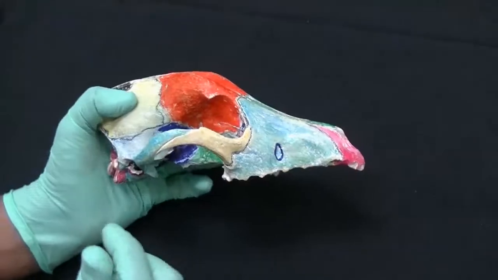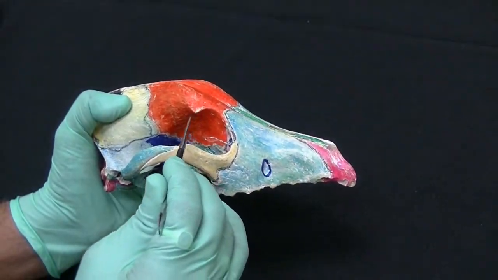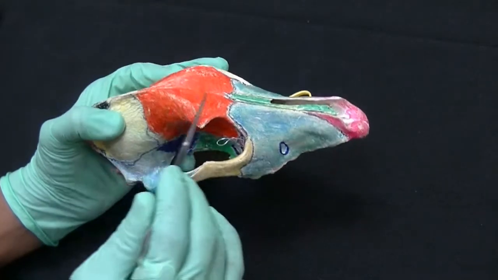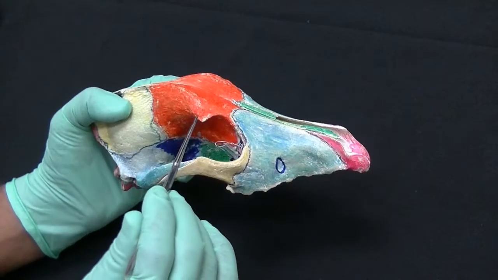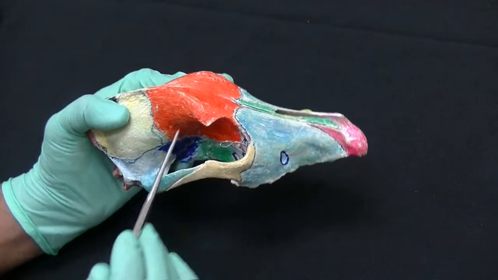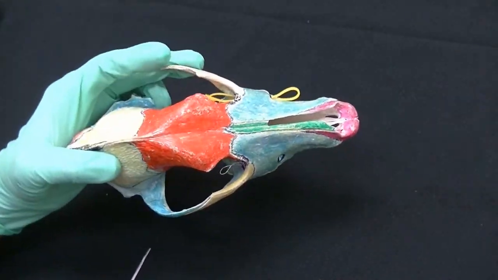So the frontal bone, again, from the lateral view, we see the orbital part of that as well as the temporal part of that, the frontal squama, the zygomatic process of the frontal bone, and we have already seen the frontal sinus.